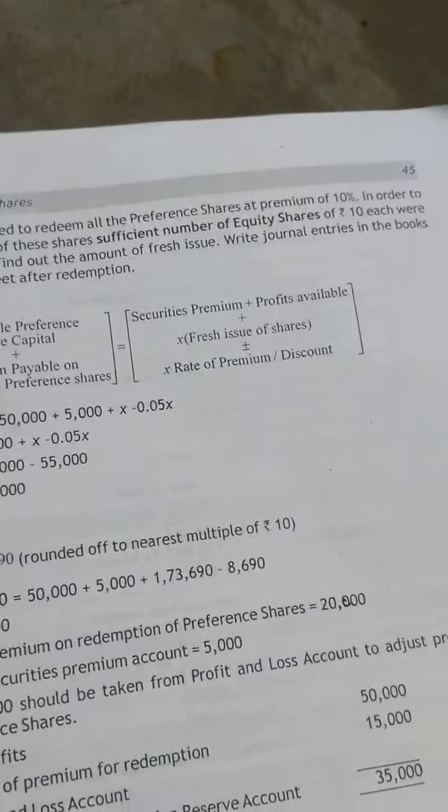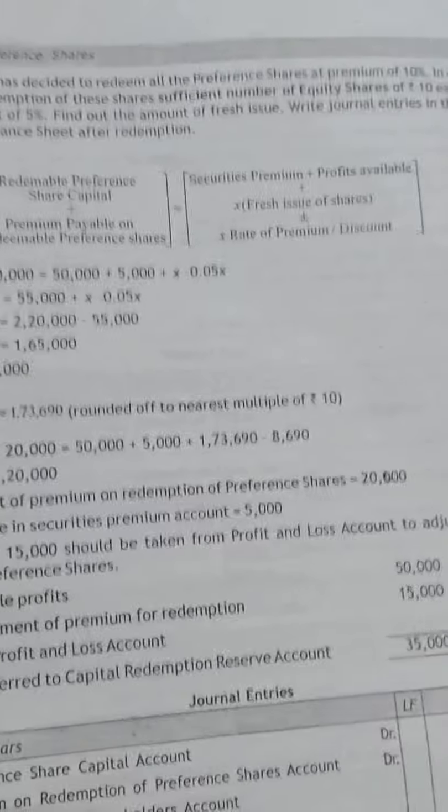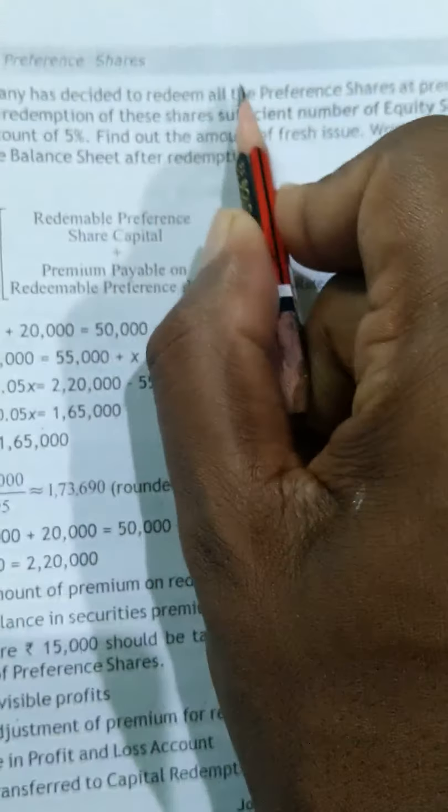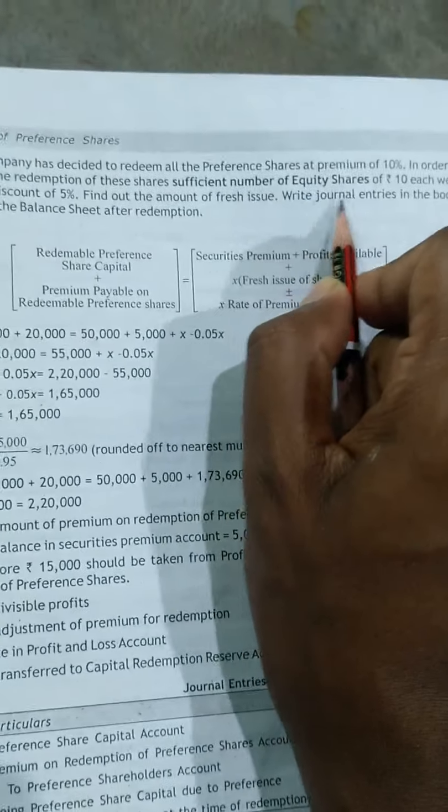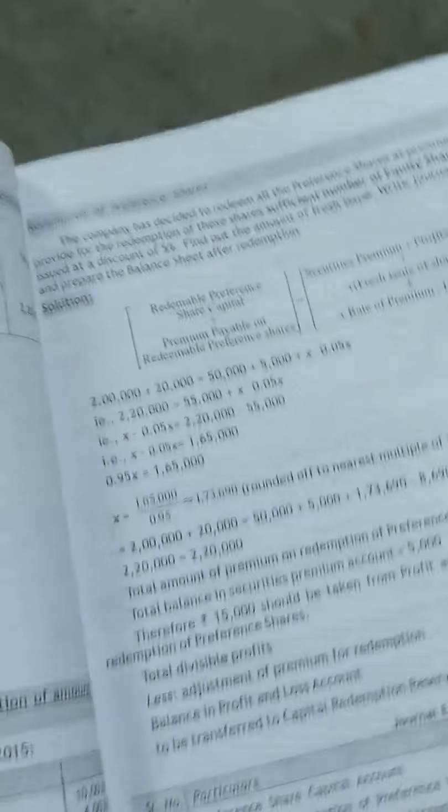Okay, next important concept. Normally they give how many new equity shares we need to issue and what the rate of discount or premium is, but in this question they have not given how many equity shares you need to issue, so you need to identify it. You can check the adjustment in your question: the company has decided to redeem all preference shares at a premium of 10%. In order to provide for the redemption of these shares, sufficient equity shares of rupees 10 each are issued, but we don't know how many shares. We need to identify that.